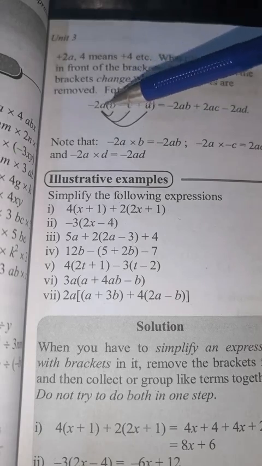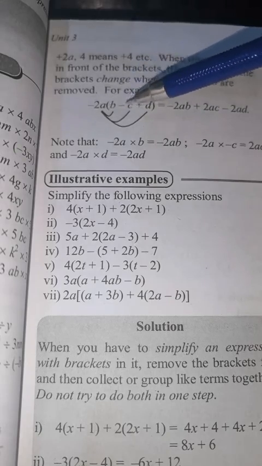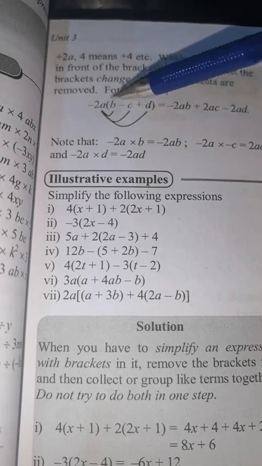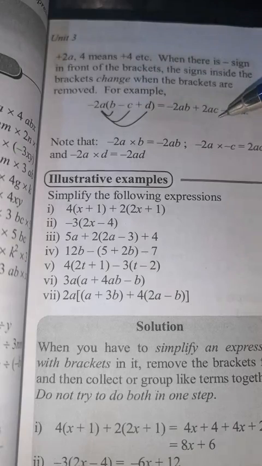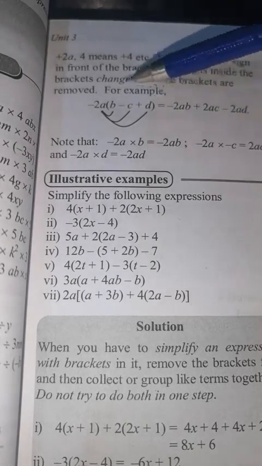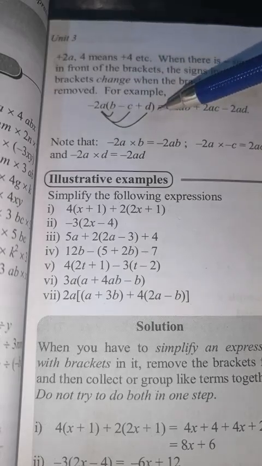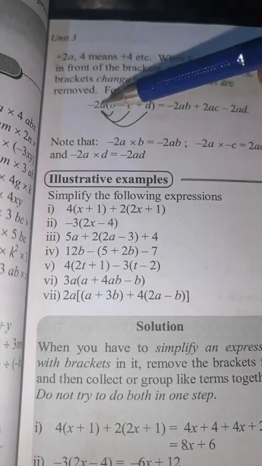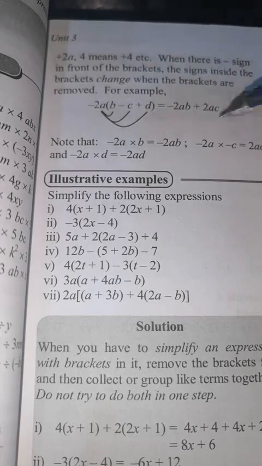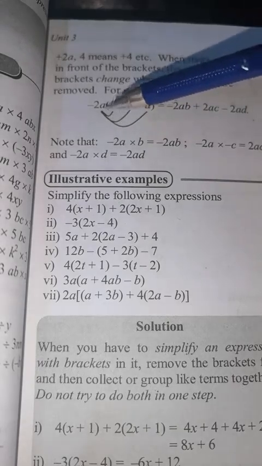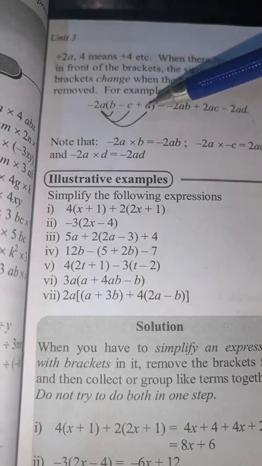So negative 2a times negative c, we are going to get positive 2ac. You see, this is it. Let's do the same thing for d. Still, negative 2a times d. What do we see? We will get negative 2ad. This is it. So these arrows mean that we are going to do the multiplication by the individual items in the bracket. That is what it means.